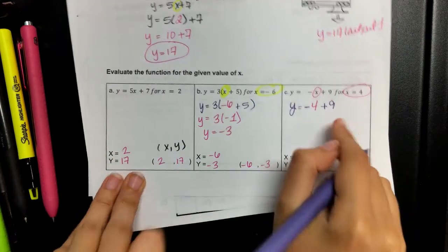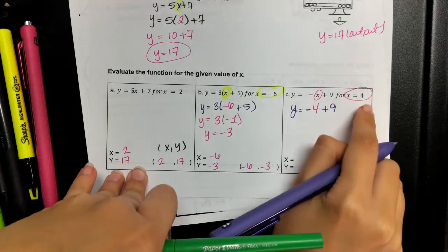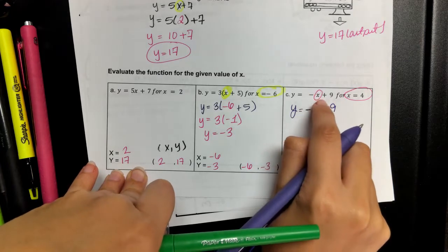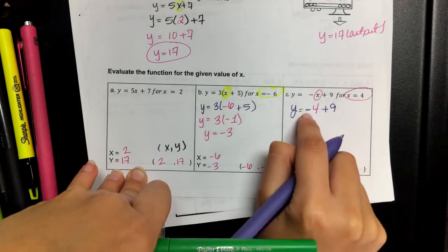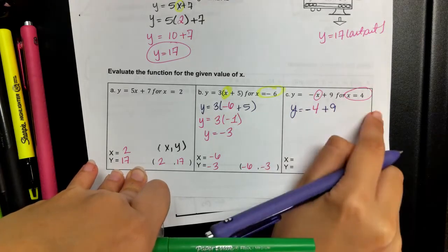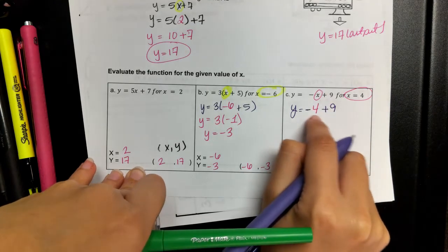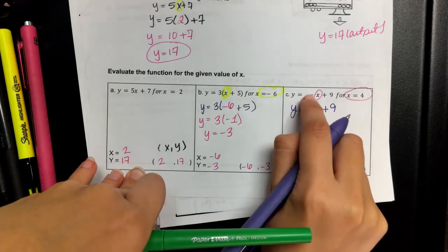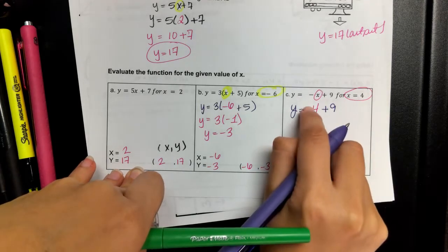Now be very careful. A lot of times what students will want to do is they'll want to put, oh, this is a positive 4, so they'll only put 4 plus 9. But this negative is separate from this x. So you still have to write out that negative and then plug in the 4. So now it becomes a negative 4 because it's negative x. So it's turning all your x's to the opposite sign. So this positive will become negative.